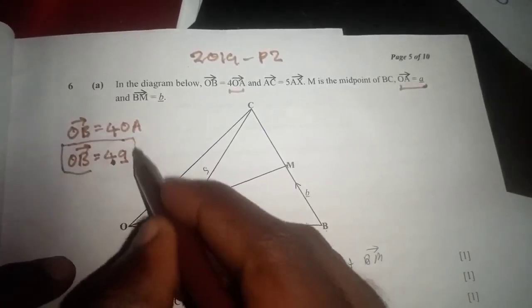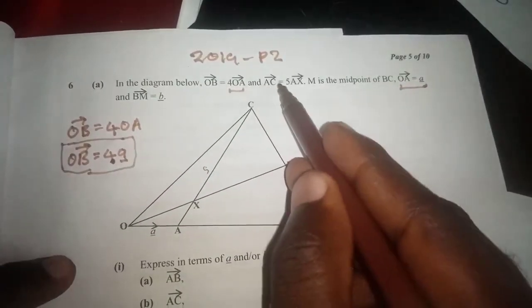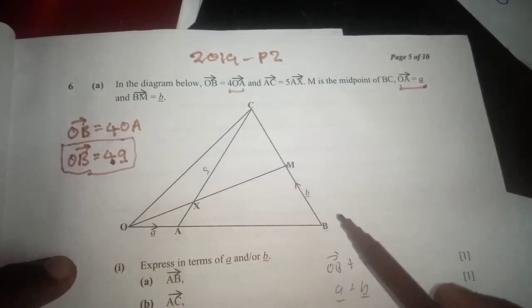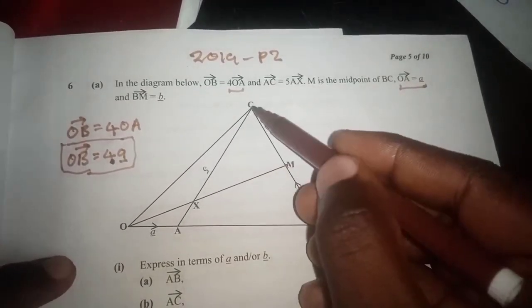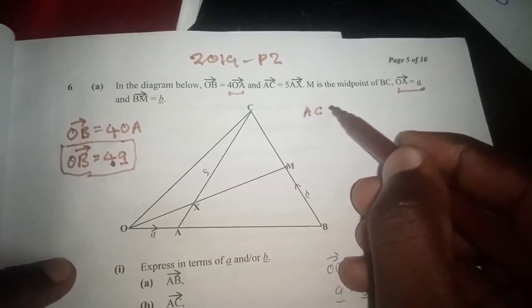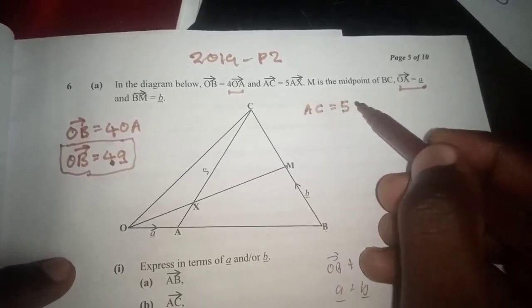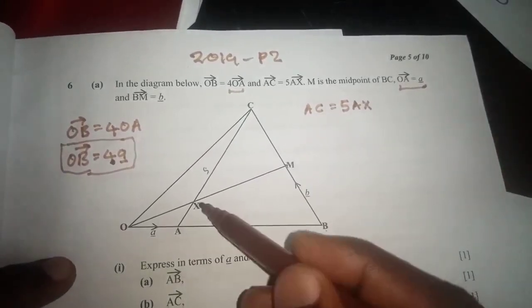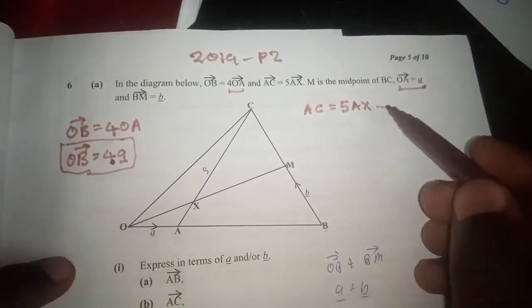The other one says AC is 5AX. So again we are told that AC is simply 5 times AX. Now we don't know what AX is, so we're going to leave it here.